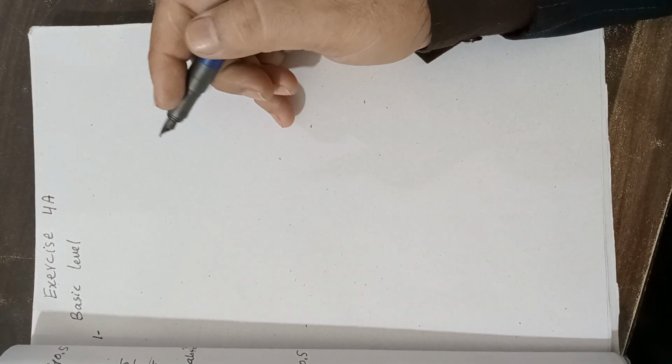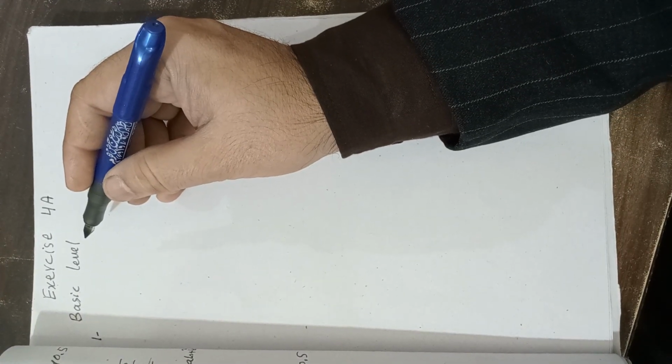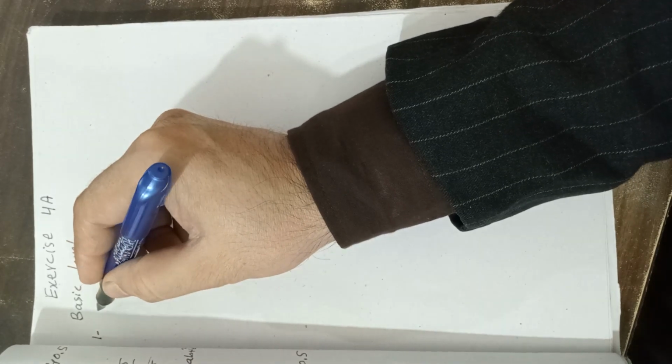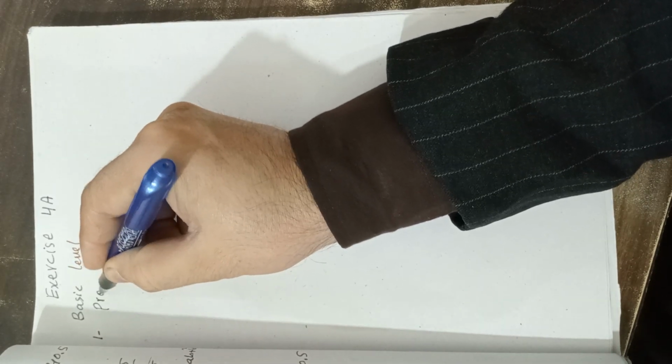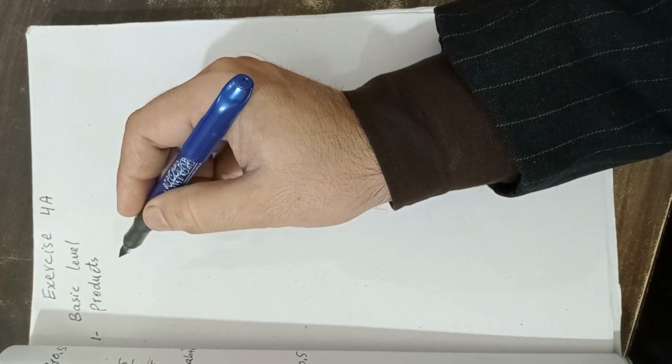Bismillahirrahmanirrahim. I am going to solve the basic level of exercise 4A. Find each of the following products. Here we have to find the products. Products mean to multiply the terms.